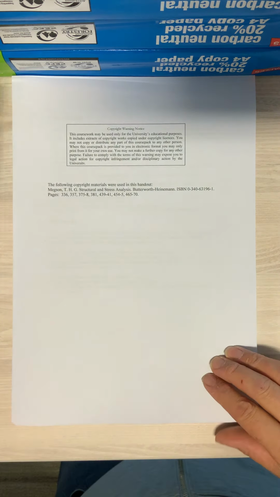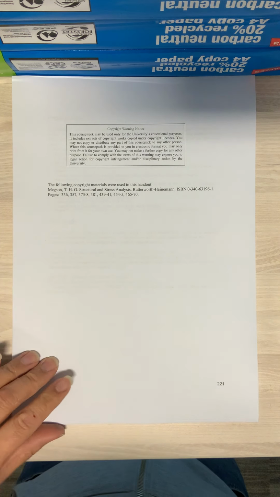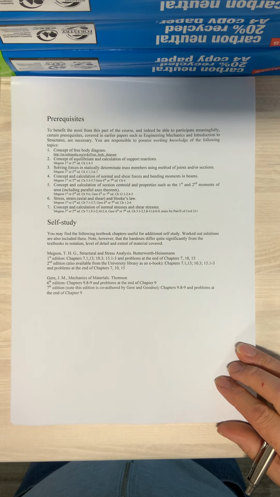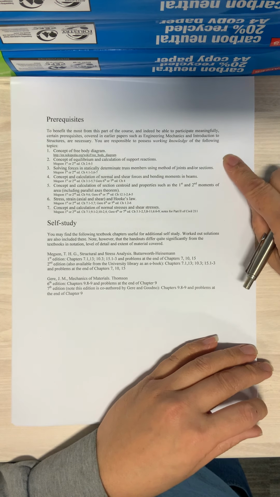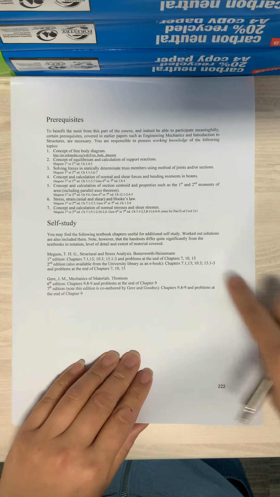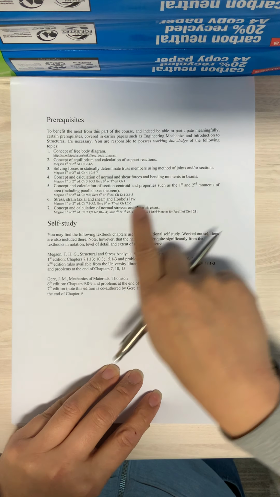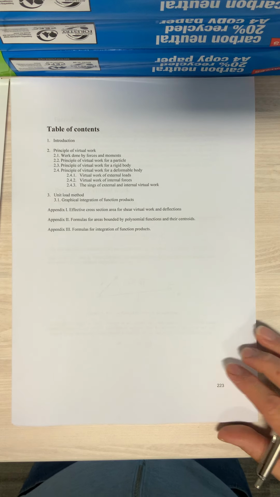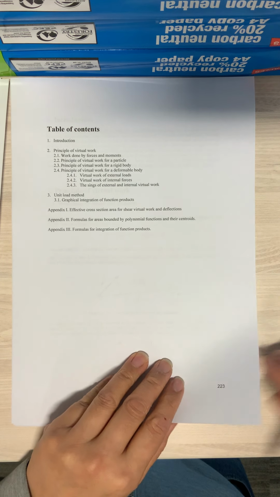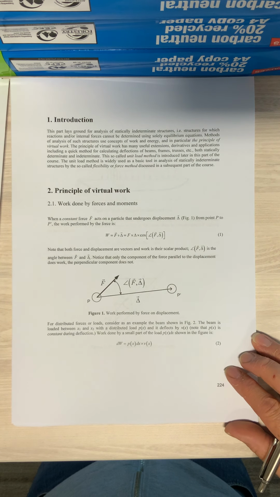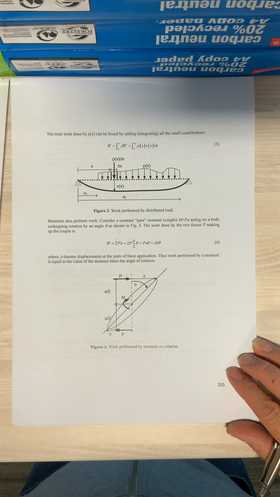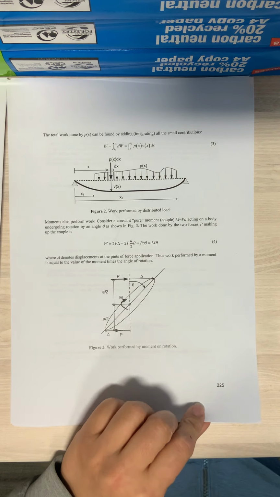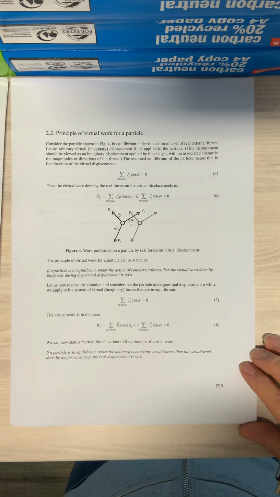Let's have a quick flick through. So again, everything from here comes from Megson, which you can see there. You need to have some background understanding, concepts of free body diagrams, equilibrium, stress and strain, so all of that you've seen before. And then we'll come on to the principle of virtual work, which we'll talk through. So there's a bit of mathematics, which is not really too bad when you understand how to apply it.